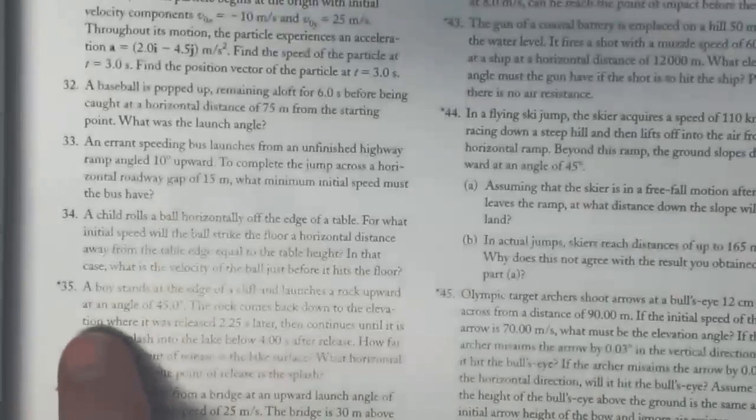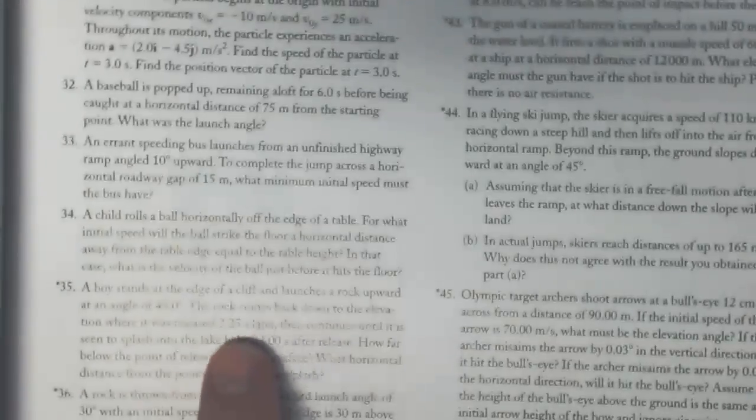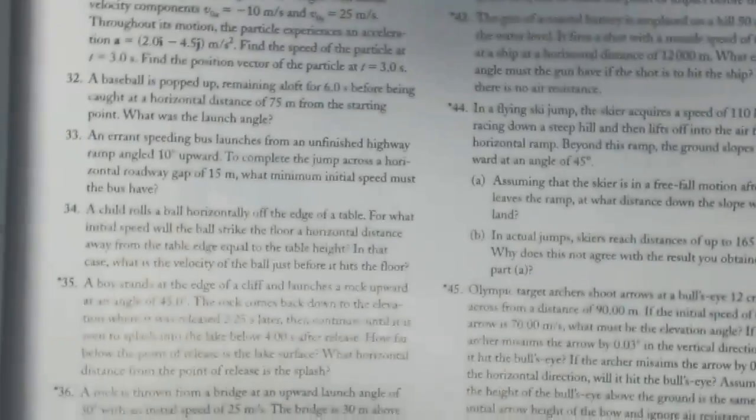So Ohanian 4.35 has a boy at the edge of a cliff, throws a rock upward at a 45-degree angle, comes back down to the height where he released it 2.25 seconds later, then continues falling and hits a lake 4 seconds after release. Not after it returns to that height, but after the release. How far below the boy is the lake? And how far horizontally does the rock move after he throws it?